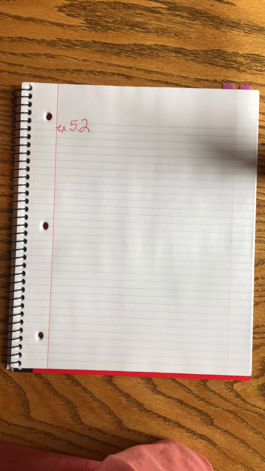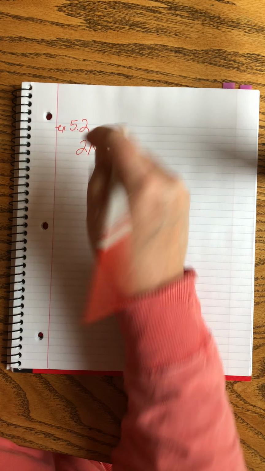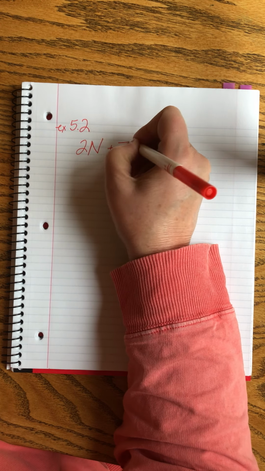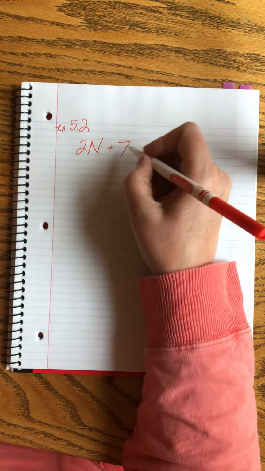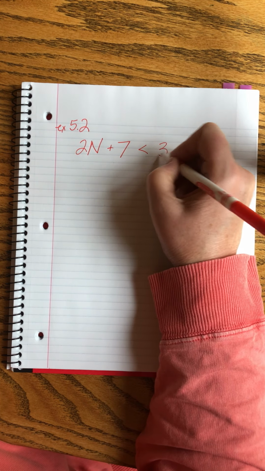So let's read this. The number of ducks on the pond was doubled when the new flock landed. So there's double. Then 7 more ducks came. The resulting number was less than 3 times the original number.